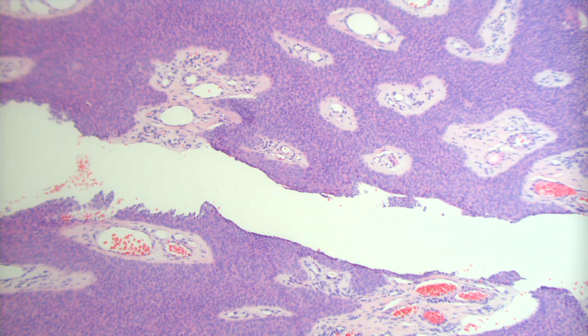differential includes the other poroid lesions. So we won't go through all of those this morning, but just so you know, they all kind of have the same cell type. So there's like 4 of them that you kind of have to know. Okay, very good.